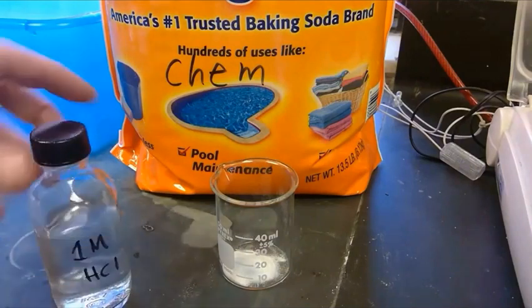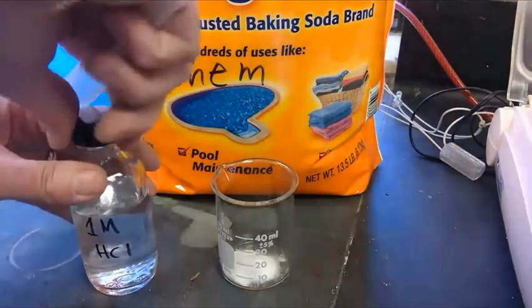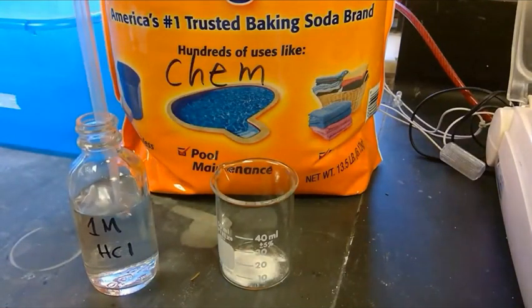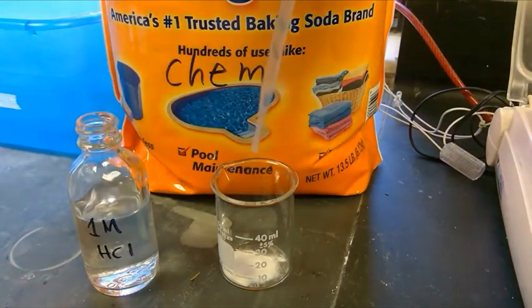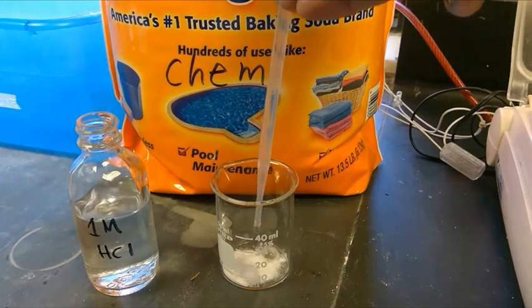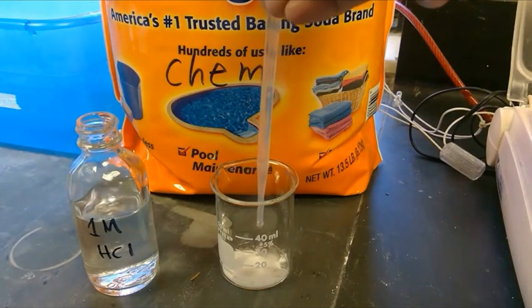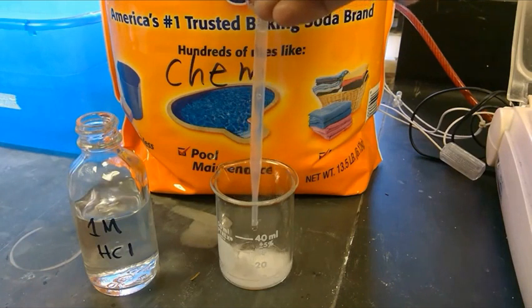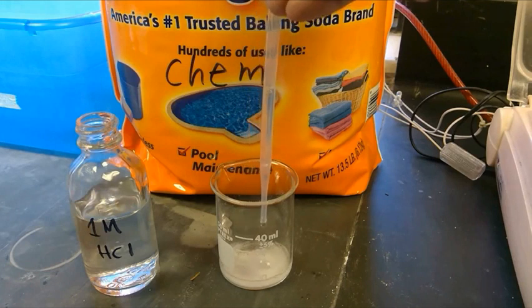And now we're simply going to fully react it. So we're going to add hydrochloric acid drop by drop until all of the baking soda has reacted. Remember, from the pre-lab, we'll know all the baking soda has reacted when we no longer see vigorous bubbling when the acid is added, and when all of the white solid powder in our beaker is no longer visible.